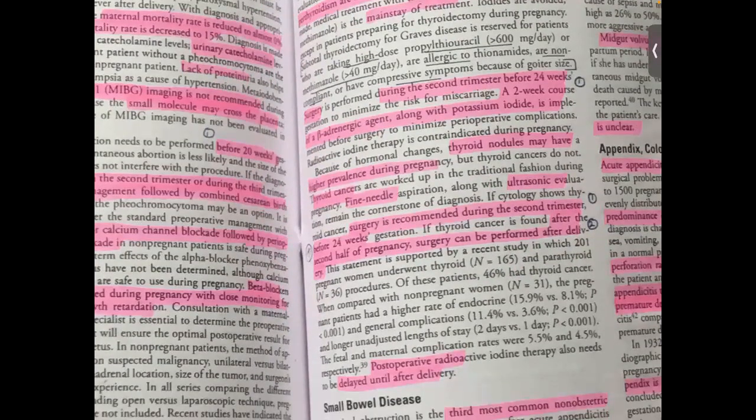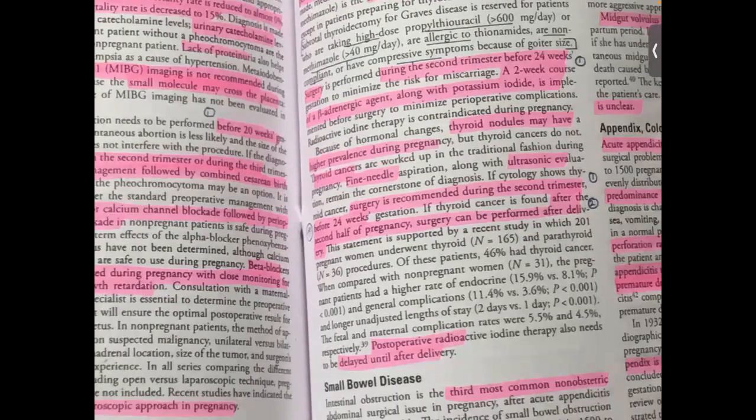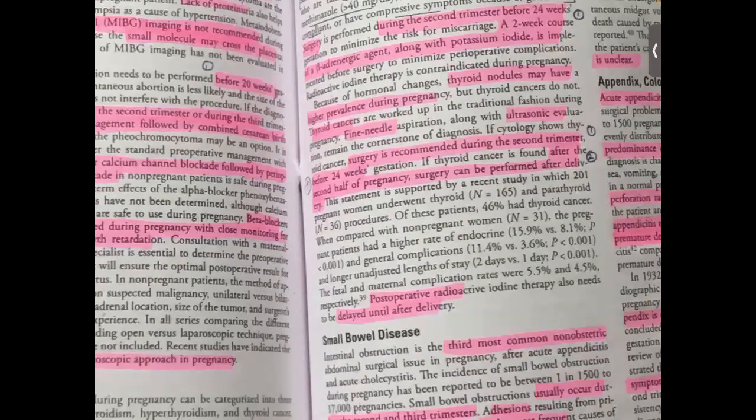Next, surgery is performed during the second trimester as usual, but before 24 weeks to minimize the risk of miscarriage. So even in second trimester, we should do it before 24 weeks. A 2-week course of beta-adrenergic agent along with potassium iodide is implemented to reduce the size. So all those preoperative optimization should be done.